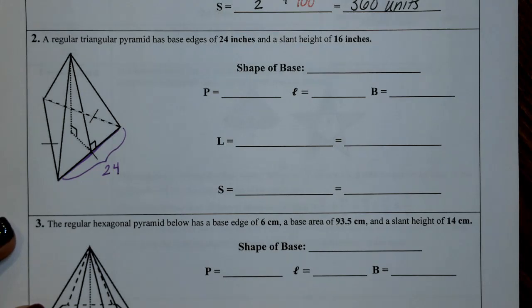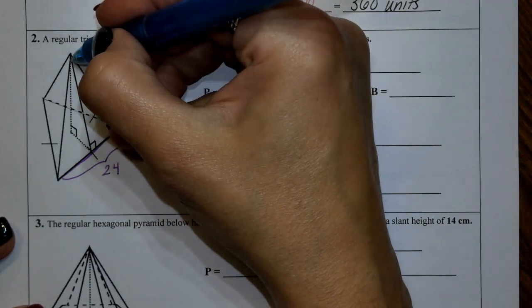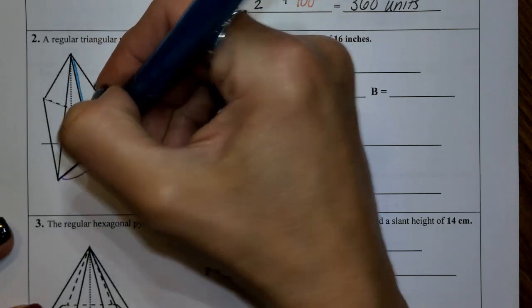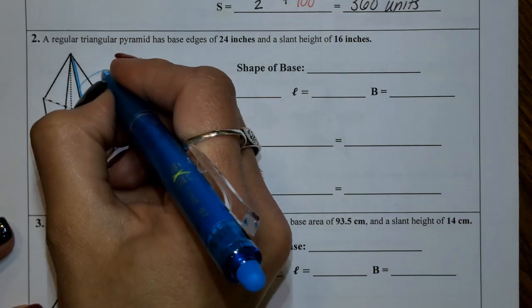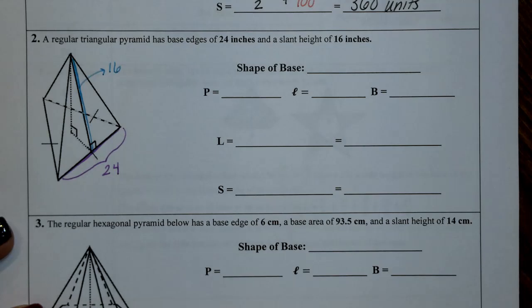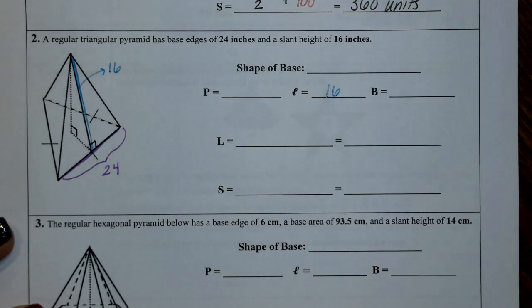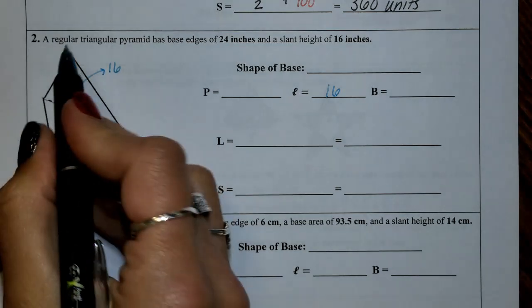And we have a slant height of 16. So let's find where the segment slides down the side. And this right here is going to be 16. So right now we can go ahead and plug in for slant height 16. The shape of the base just told us triangle.